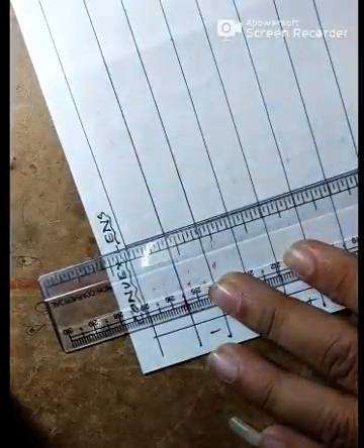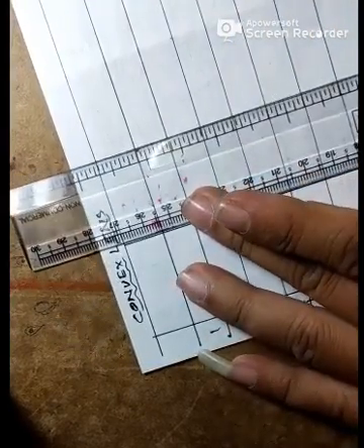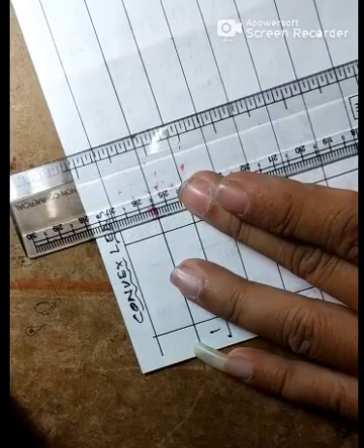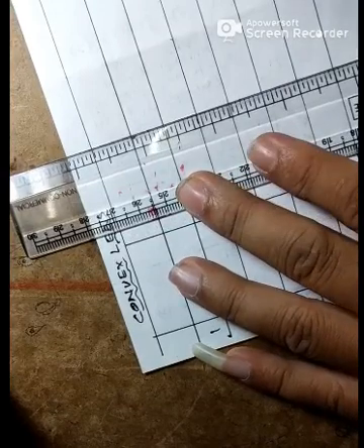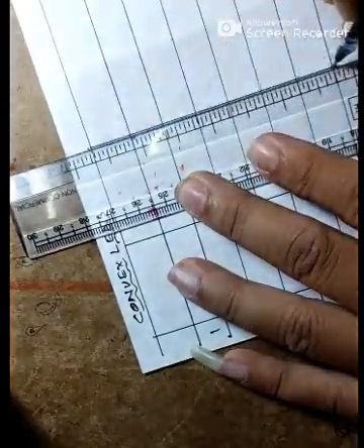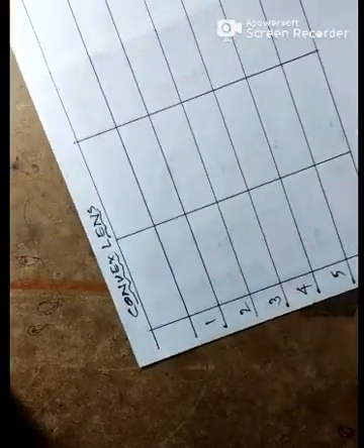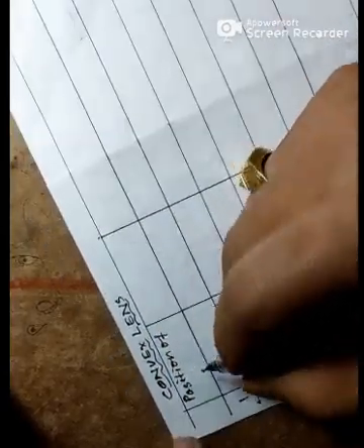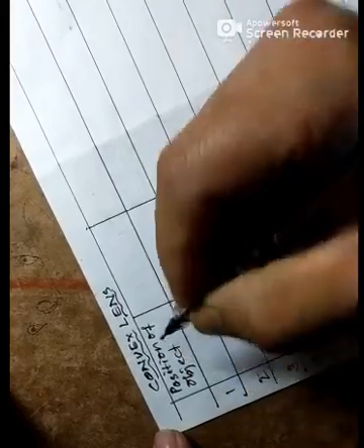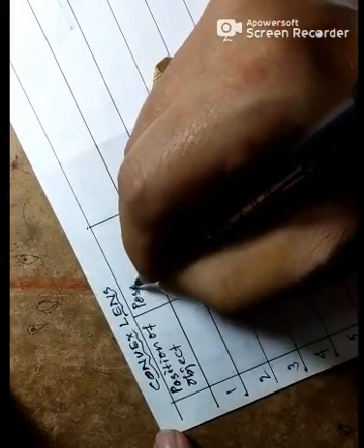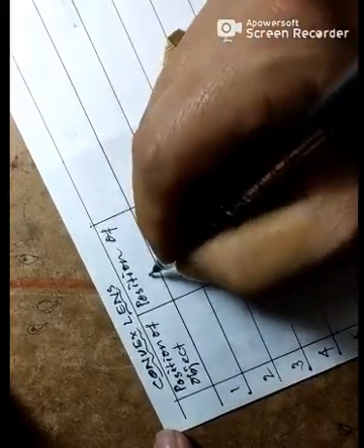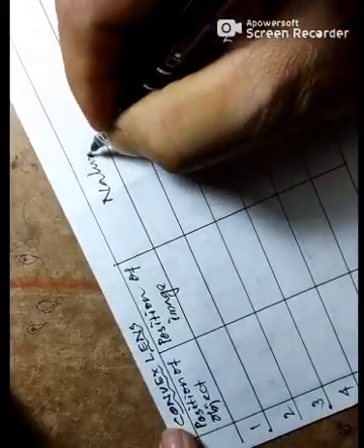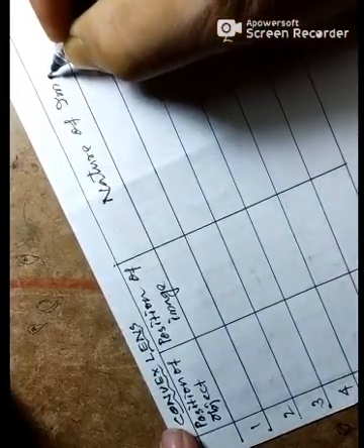Then the position of the image. And last is the nature of the image that is formed.